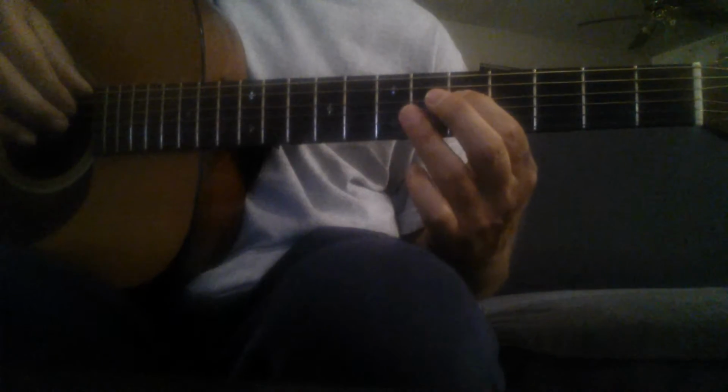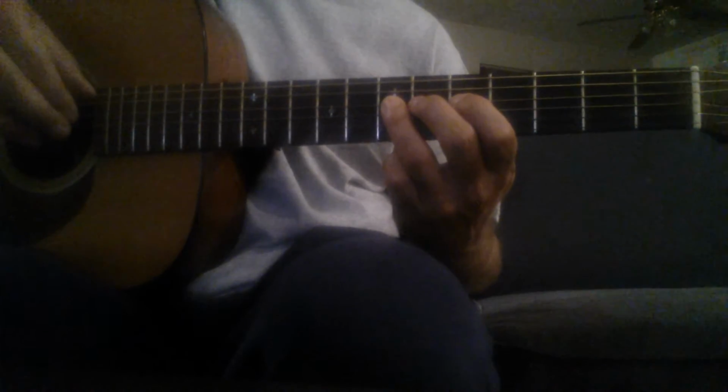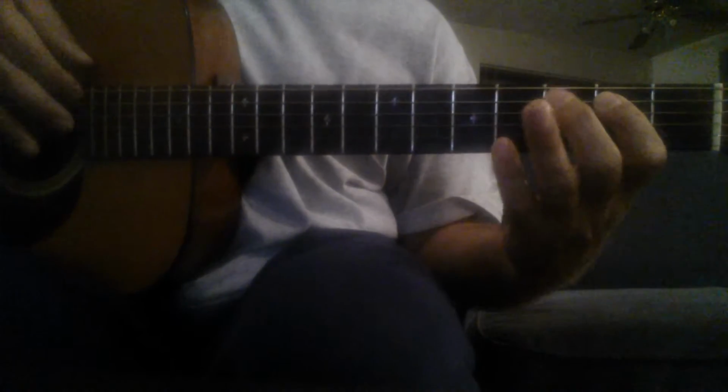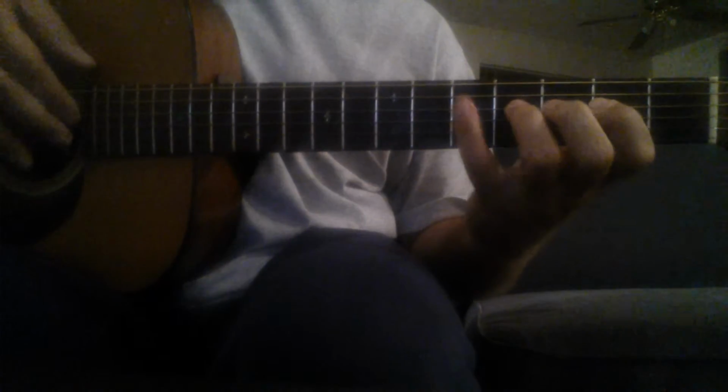Now modes are very easy if you consider the fact that if you go one step higher than the root, a whole step, there is your second again, sometimes called the ninth when you're playing extension chords, but for now we're going to call it the second again, just so it makes understanding the mode a little easier. So let's go back to the G major scale. 1, 2, 3, 4, 5, 6, 7, 8.